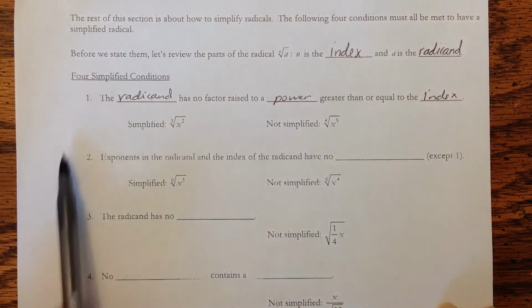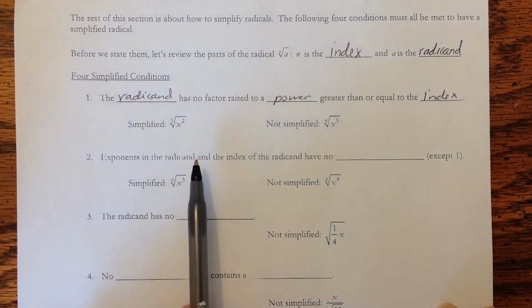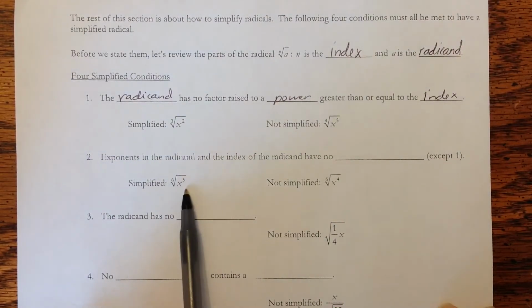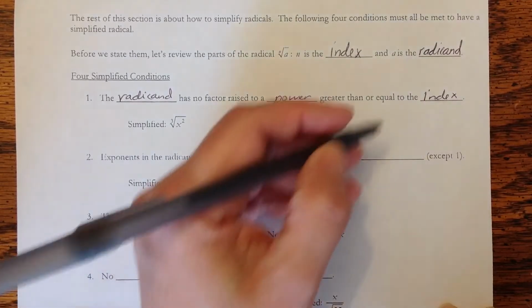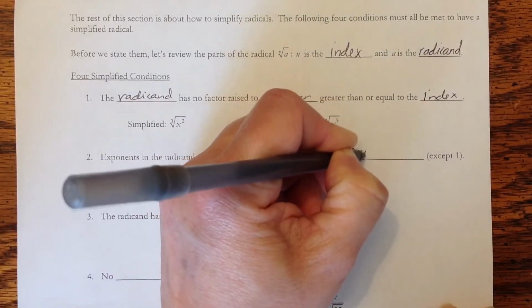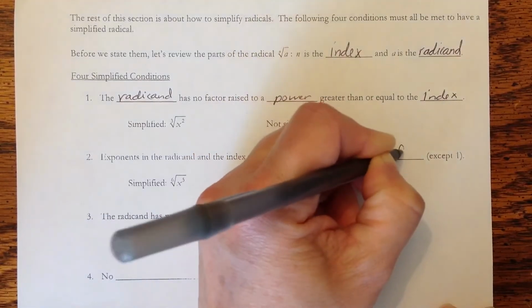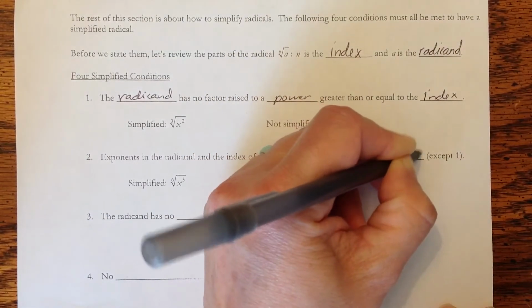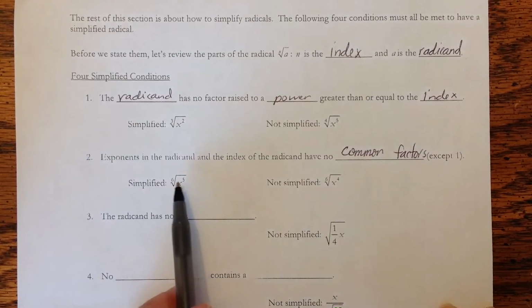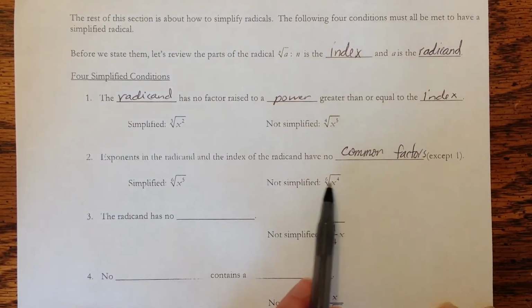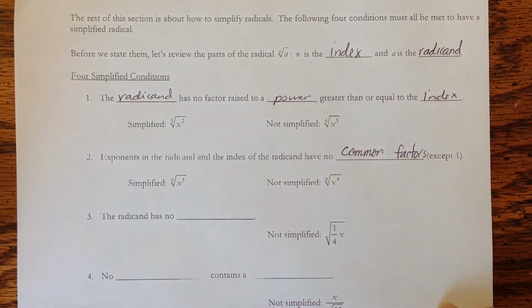So that's rule 1. Rule 2, exponents in the radicand, that would be under here, and the index of the radical have no common factors. So here 5 and 6 aren't divisible by anything other than 1, but here 4 and 6 are both divisible by 2, so you could not leave that.